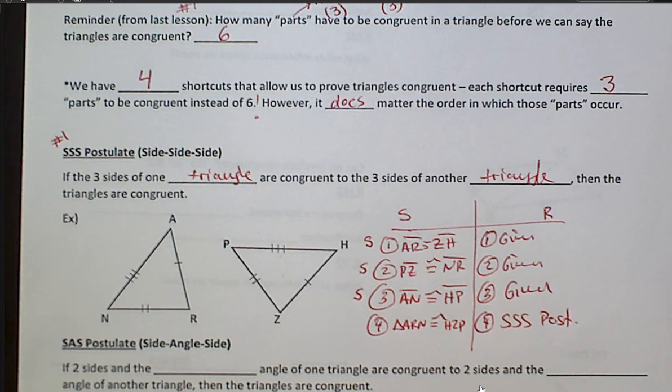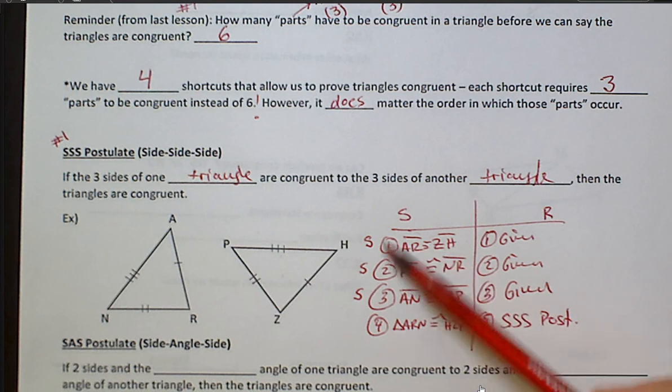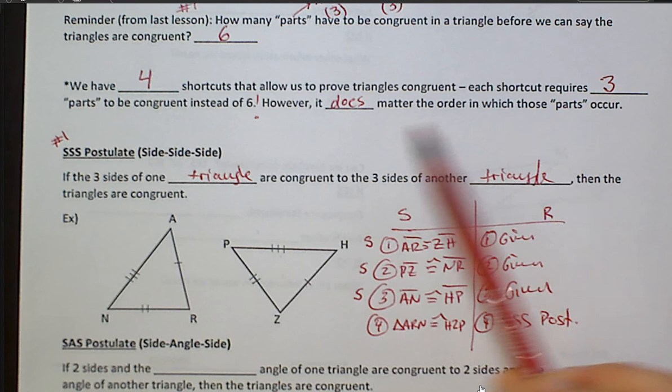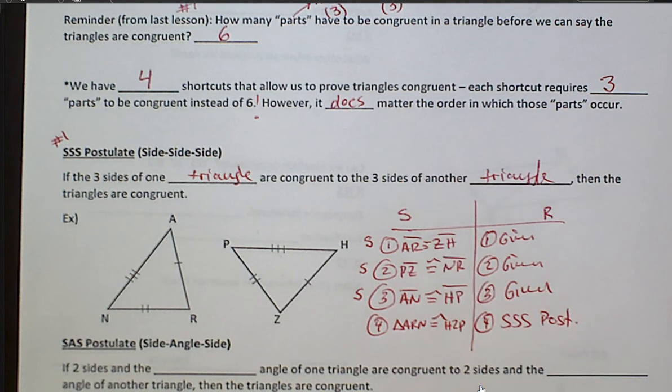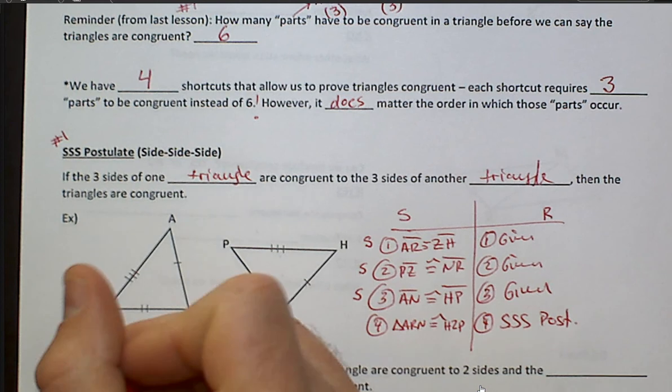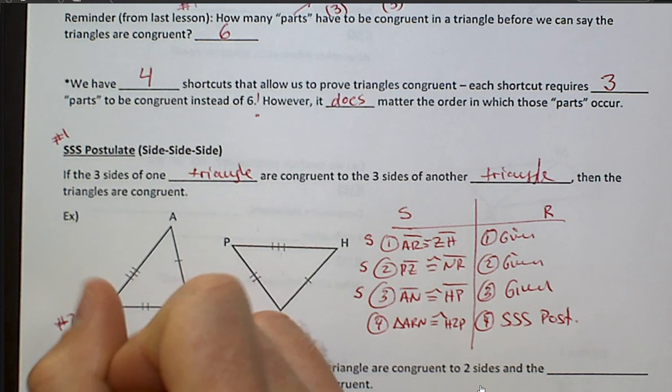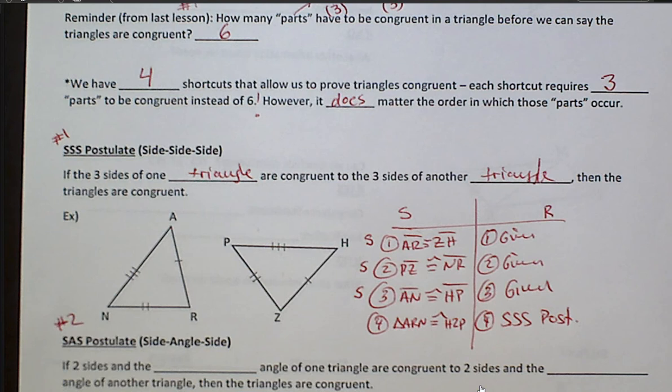Now, some of you may be wondering, well, does it matter the order of statement 1, 2, and 3? How do you determine which order these go? It doesn't. I know it says right here it does matter the order, but that's when we get to, for example, number 2, which you can kind of see on your screen right now, which is SAS. We'll talk about how the order is important there. But for side, side, side, it's just any 3 sides. As long as there are markings or there's given information provided, I'm good.